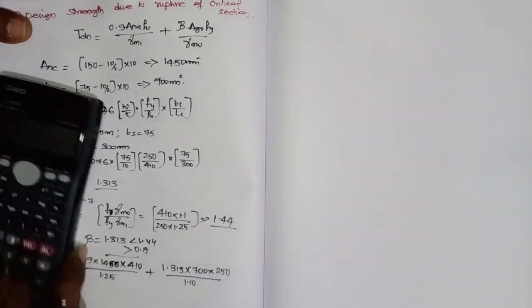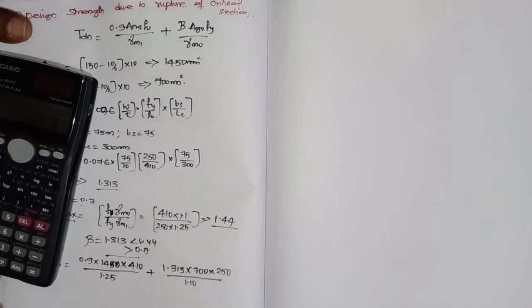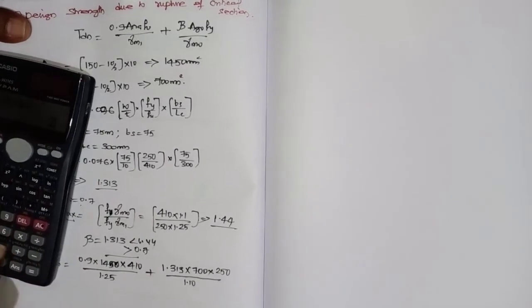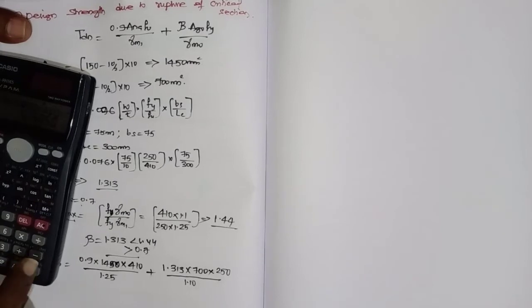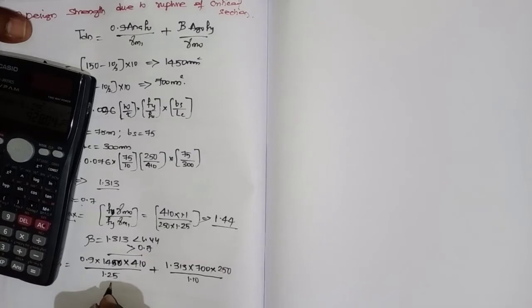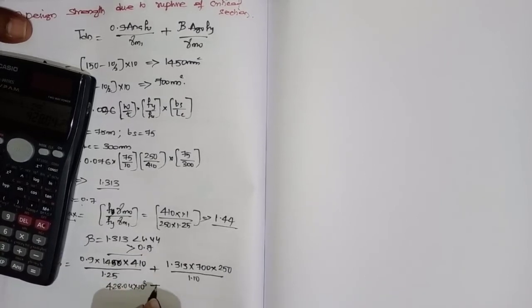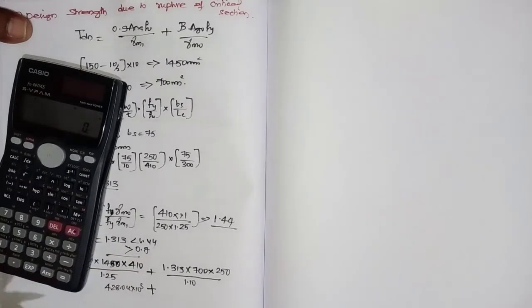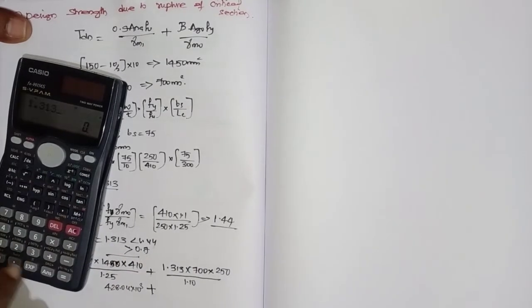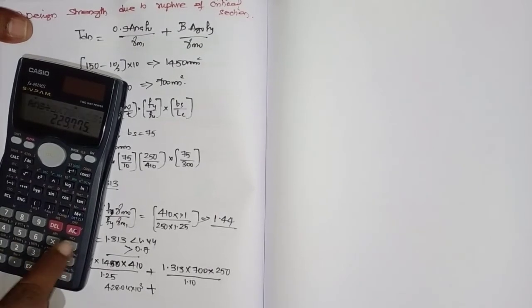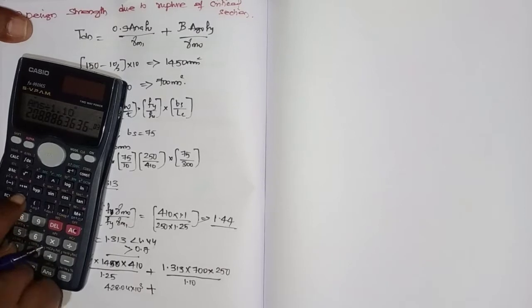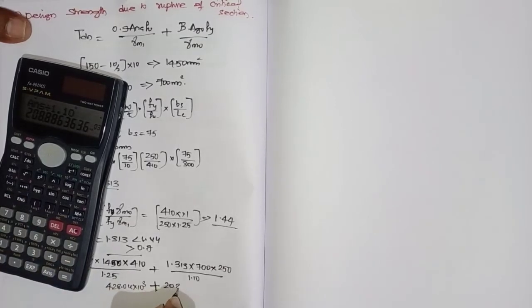So 0.9 into 1450 into 410 divided by 1.25, how much is it? 428.04 into 10 power 3, only this value, plus 1.313 beta value into 700 AGO into 250 divided by 1.10. How much are you getting? 208.88 into 10 power 3.